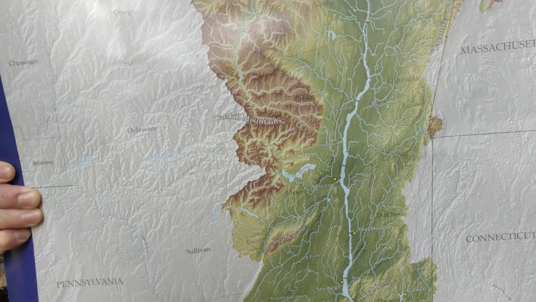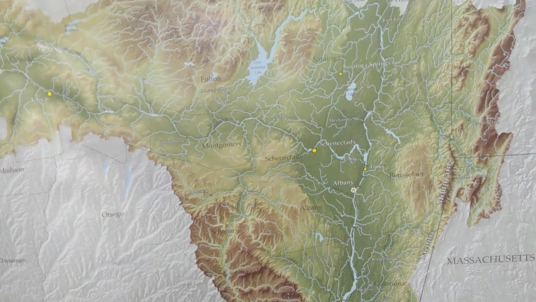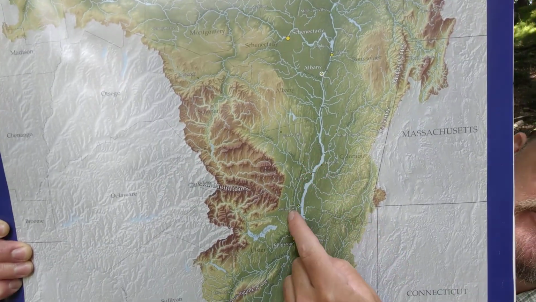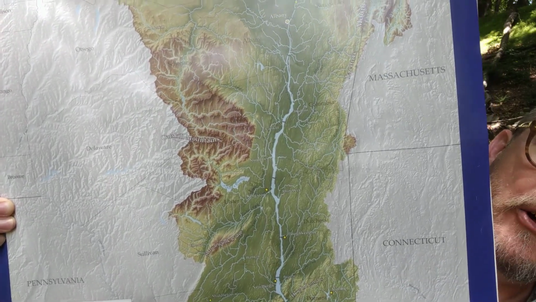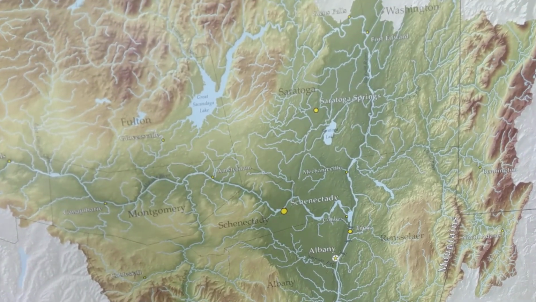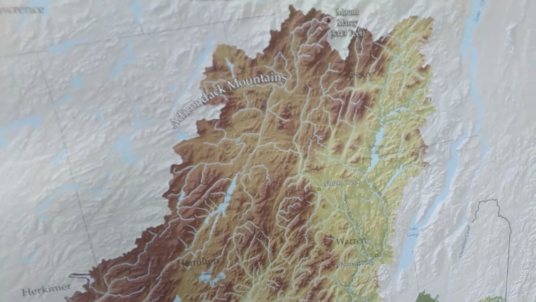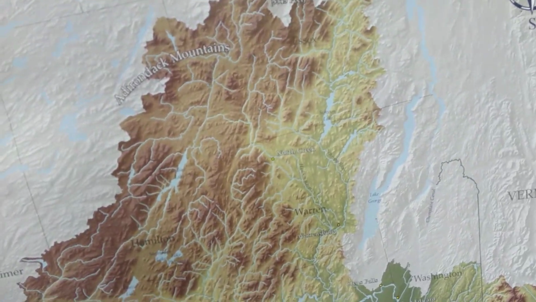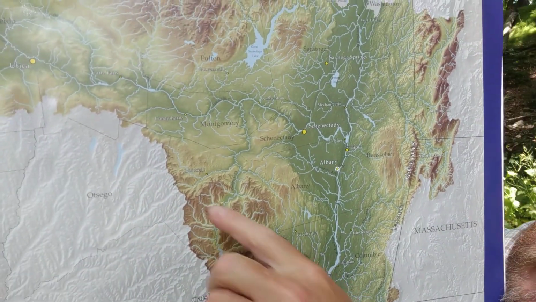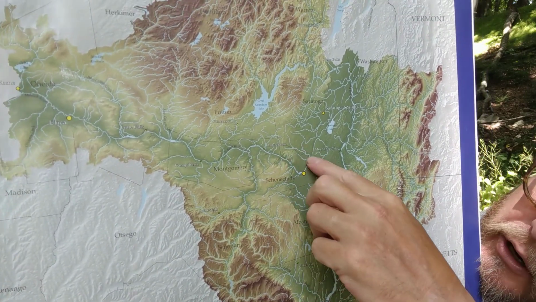Another way to think about a watershed is kind of like a bathtub, right? So this entire green and brown area is going to drain its water down into the Hudson River. The Hudson River is kind of like the drain on the bathtub that is this entire area. And you can see, if I show you up close, all the little tributaries, streams, and creeks that add their water to the Hudson River. One of the major tributaries is the Mohawk, and that's running down from western New York into the Hudson River right over here.